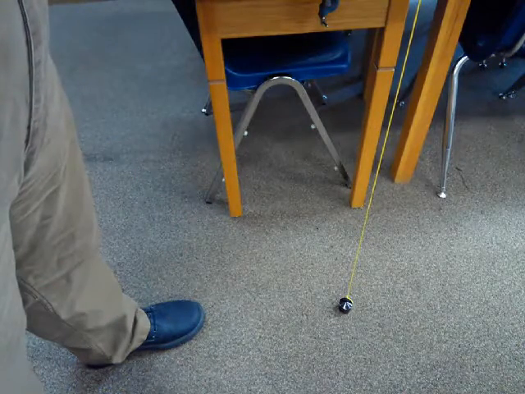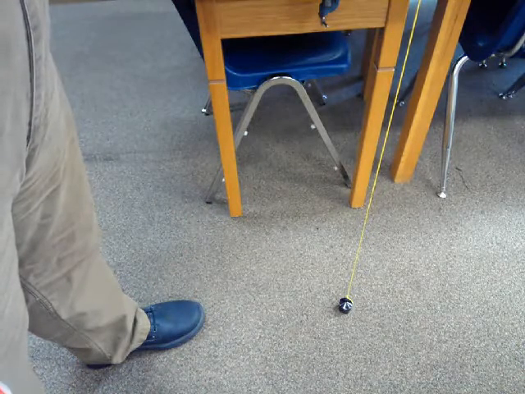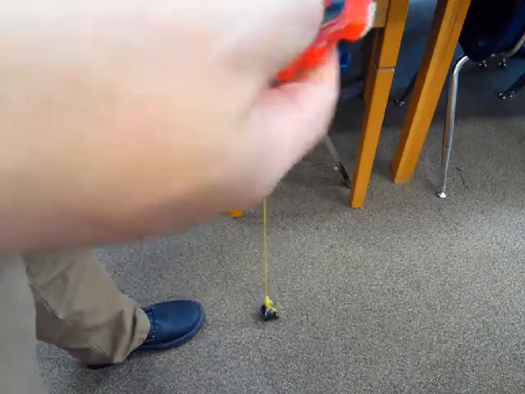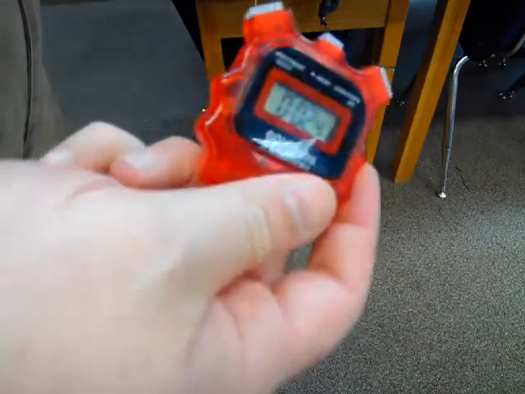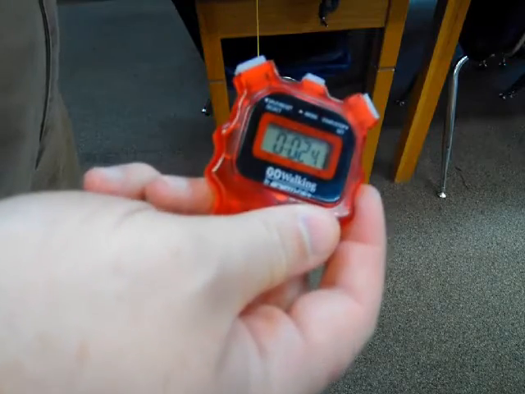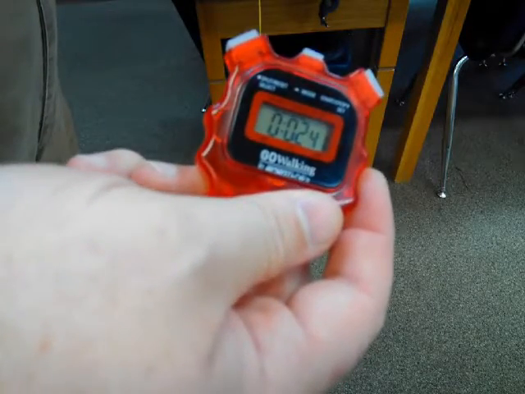So 3, 2, 1, go. 2.41 seconds. And the computer fell asleep, so let me wake it up.